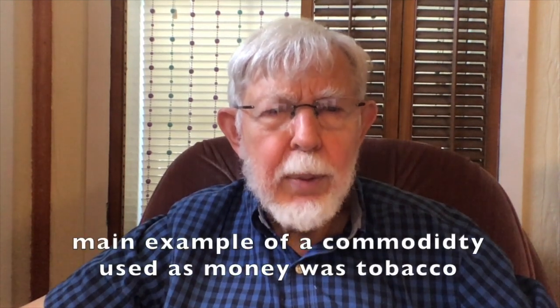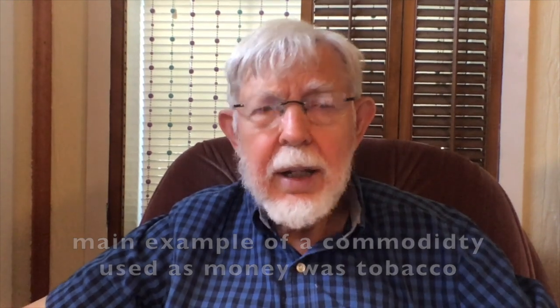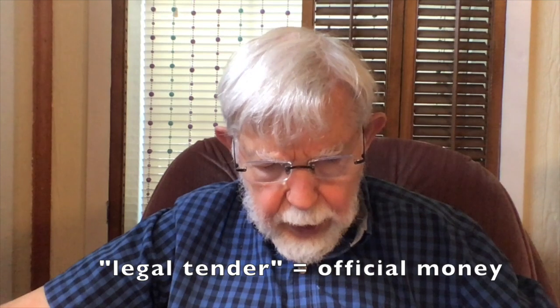So the biggest, most significant, and most long-lived example of a commodity serving as the basis of money was tobacco in both Virginia and Maryland. That's what they raised. They raised tobacco. And as early as the 1660s, the Virginia colony declared tobacco to be legal tender. You find those words on the face of a dollar bill. It says, "This note is legal tender for all debts, public and private." To tend something is to offer it for acceptance, okay, as someone tends their resignation. So if it's legal tender, it's official money.